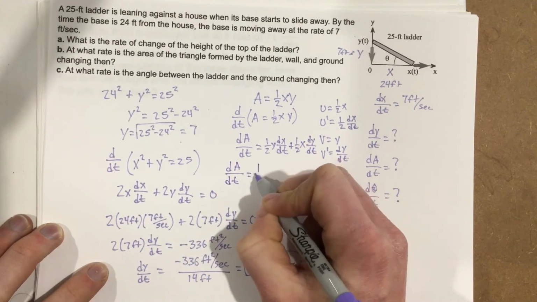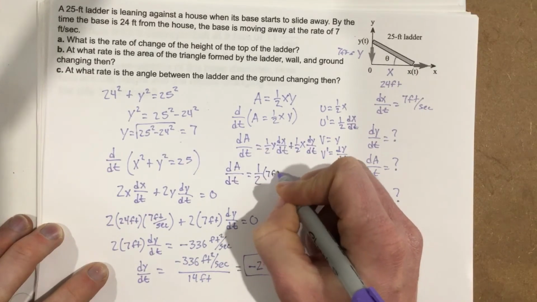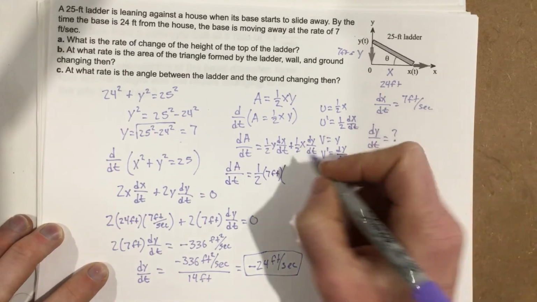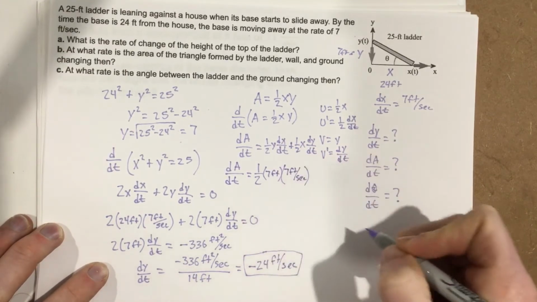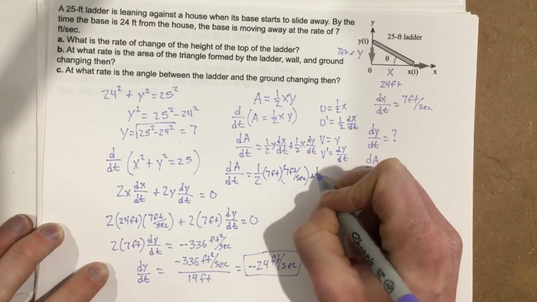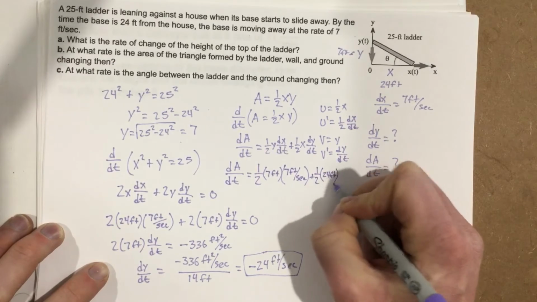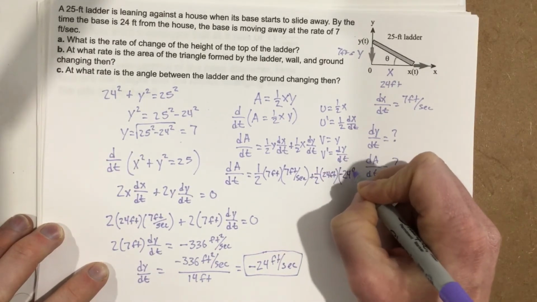I can say 1/2 times y, which we know y is 7 feet, times dx over dt, which dx over dt is 7 feet per second, plus 1/2 times x, which is 24 feet, times dy over dt, which we just found to be negative 24 feet per second.